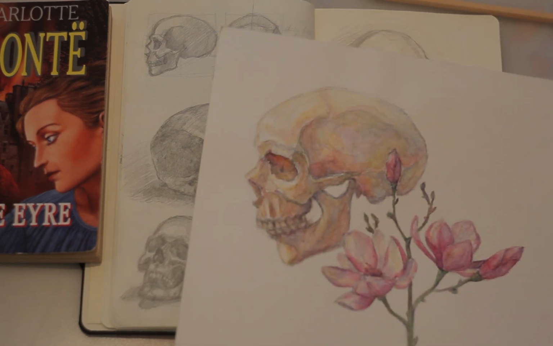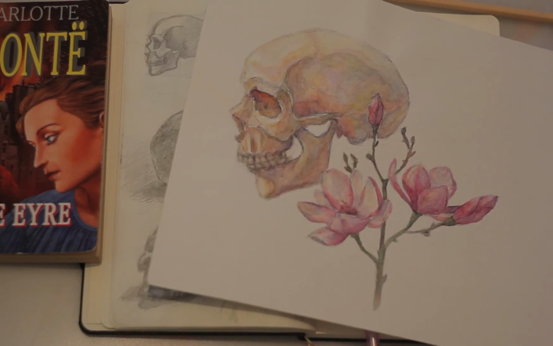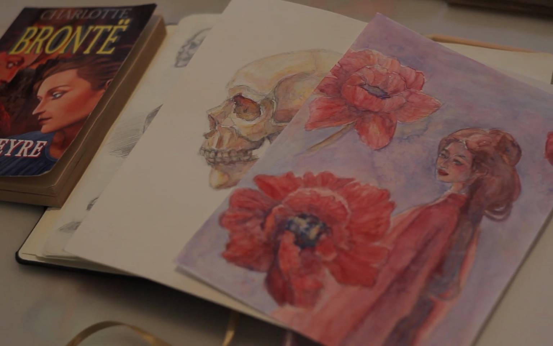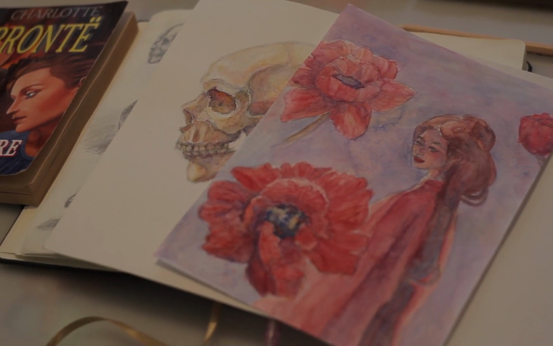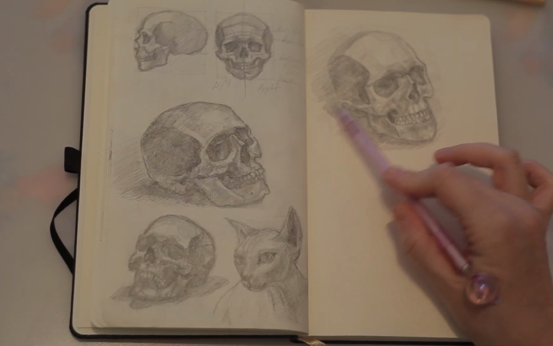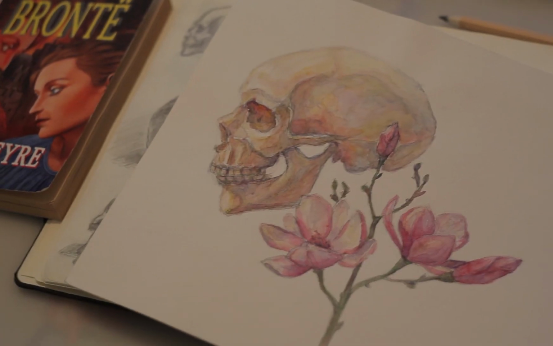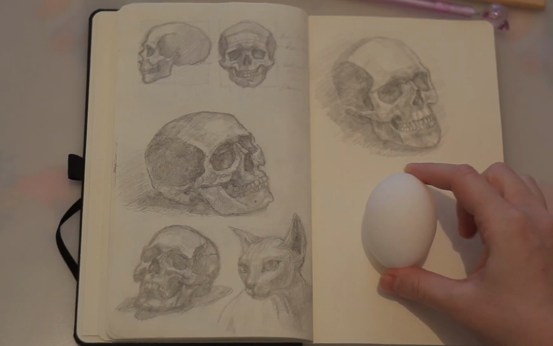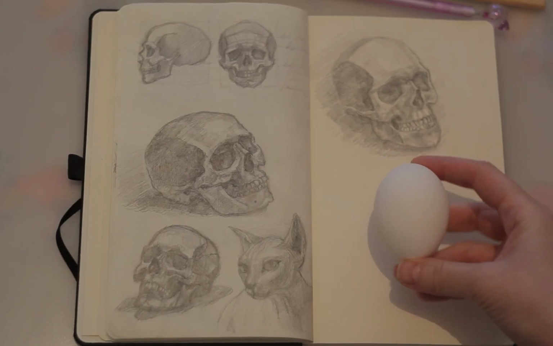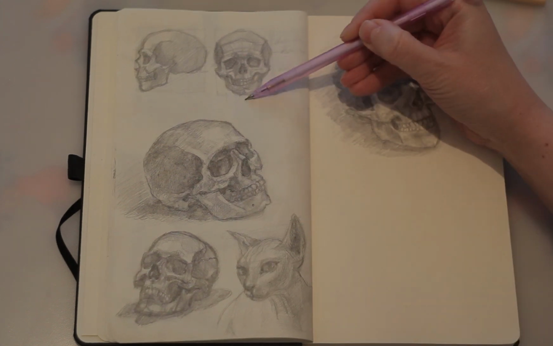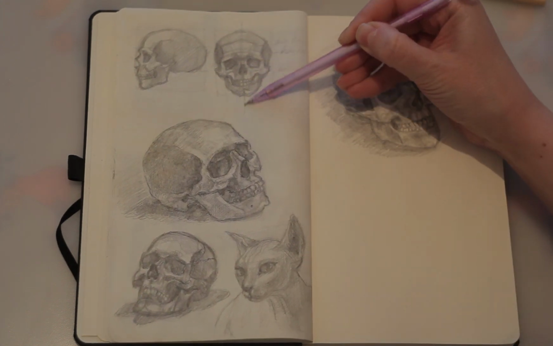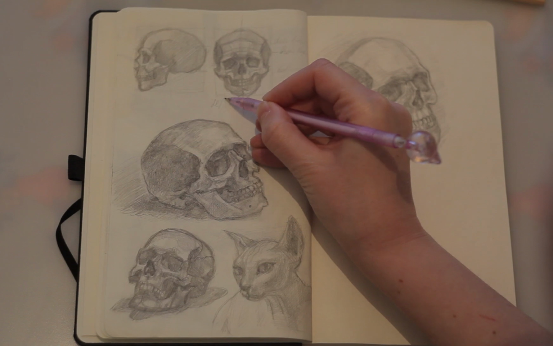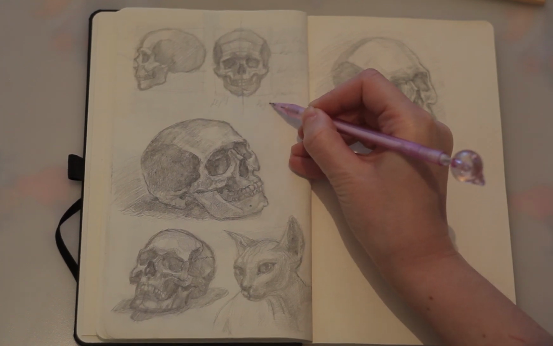Hi everyone, this video is about how to draw and understand a skull. It will be very difficult to draw a realistic portrait if you don't understand the construction of a skull. A human skull is similar to an egg shape. The skull is divided by a vertical line which creates two symmetrical parts of a skull, the left and the right.